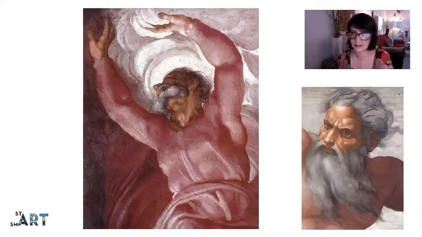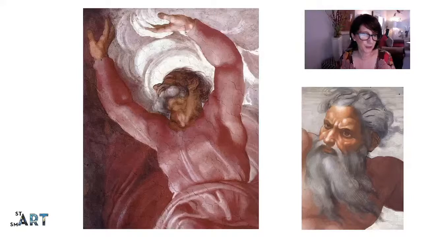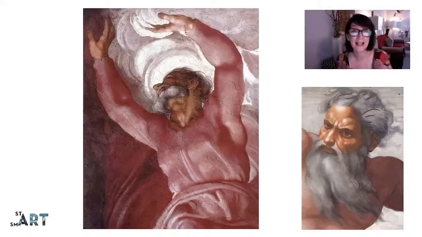And then the piece that I'm showing you is the separation of light from darkness from the first scene. And the three creation pictures show scenes from the first book. We read that. The first day of creation, God creates light and separates light from darkness.